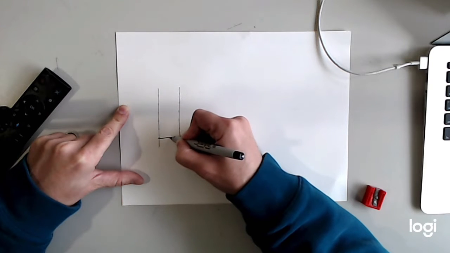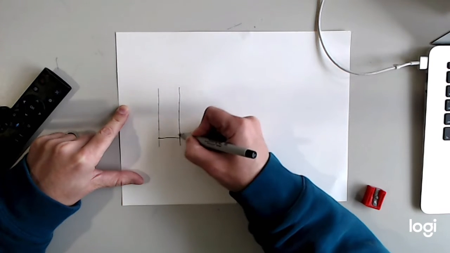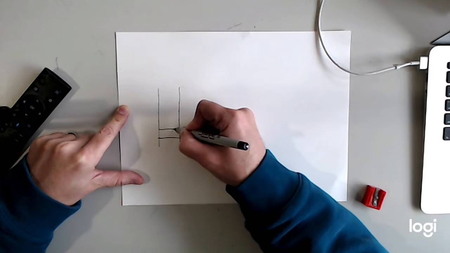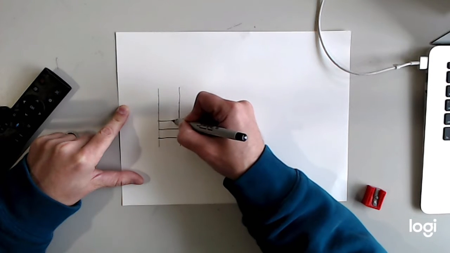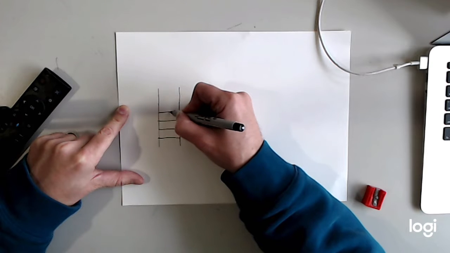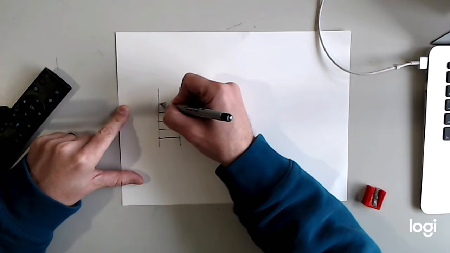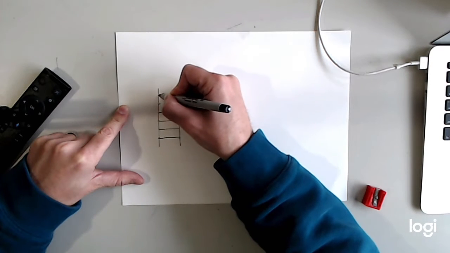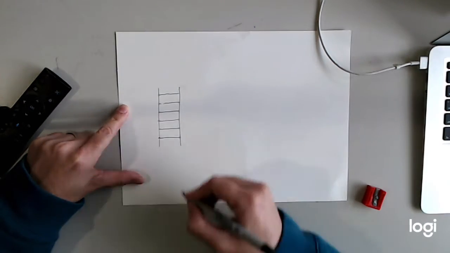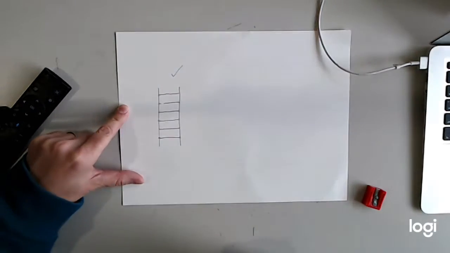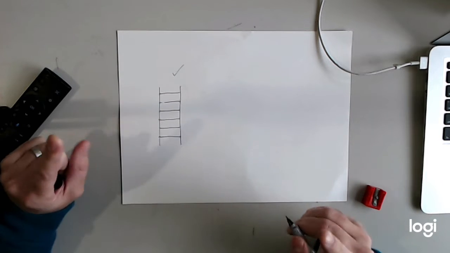This line is straight across. 2 feet up, 2 feet up, straight across. Because each point where the rung attaches is even, we have these nice straight rungs. That's what we want.